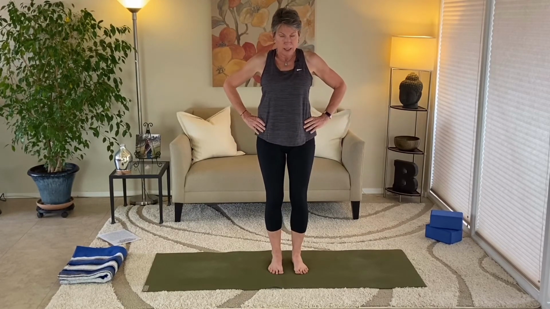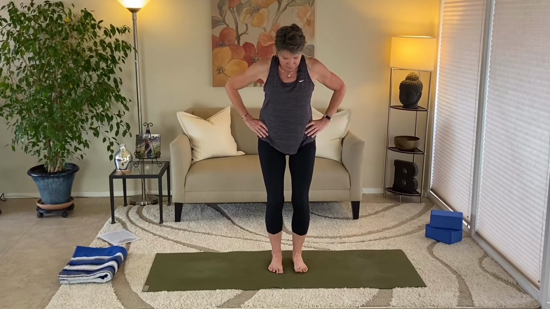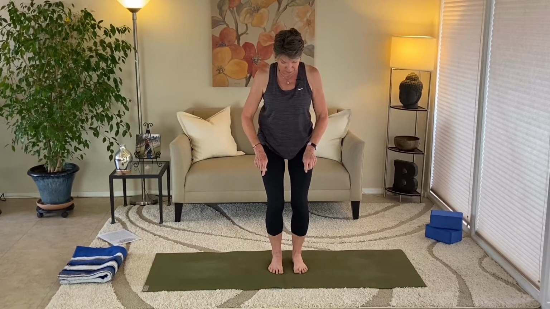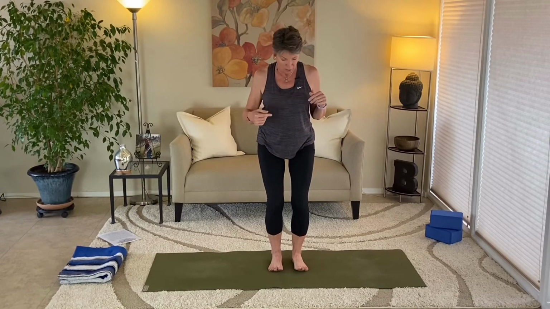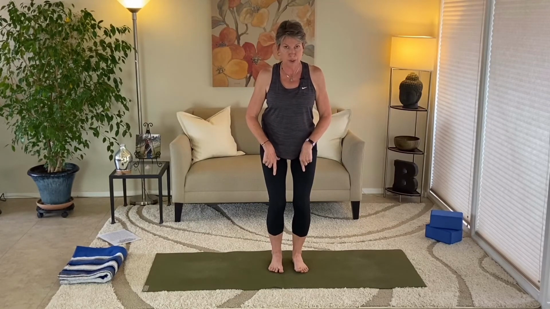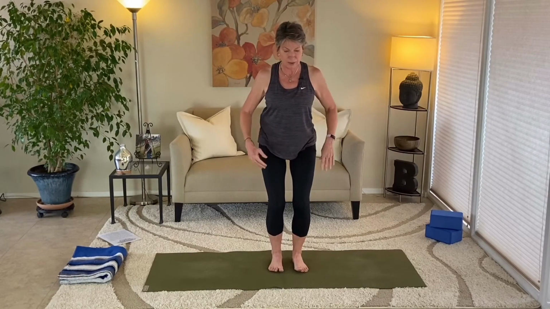Let's start with our hands on our hips. And we're going to bend the knees, and your knees are not going to go past the toes. So the weight is going to be in the heels. Your toes are light. You can wiggle, lift your toes. So the knees do not go past your toes. Weight is in the heels.